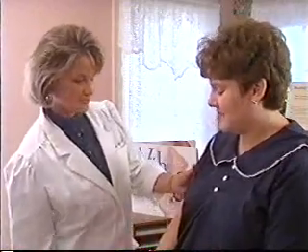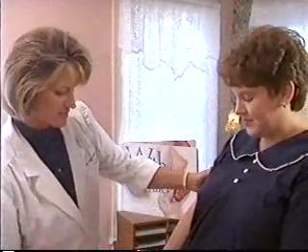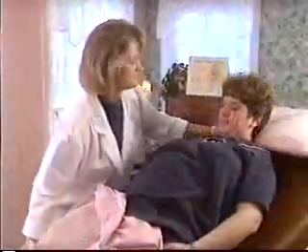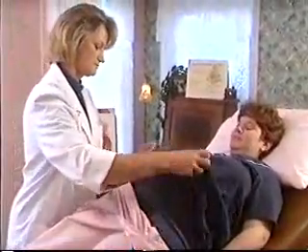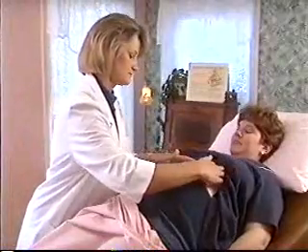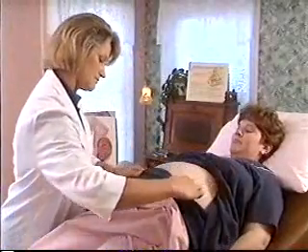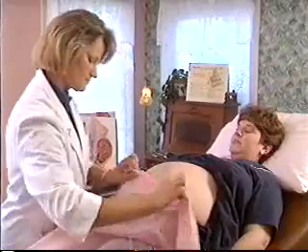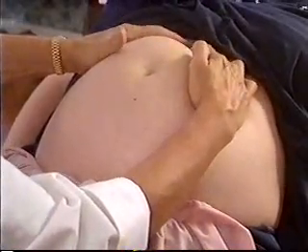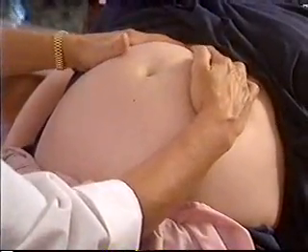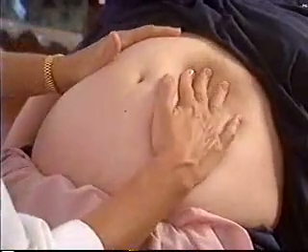Okay, well let's check in. See what this baby's doing today. Starting at the bottom of the fundus, assess the uterus until you find the fundus, the top of the uterus right here.